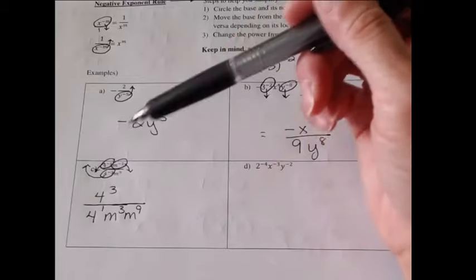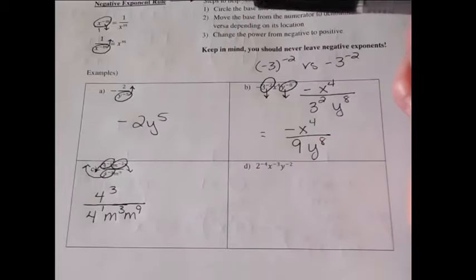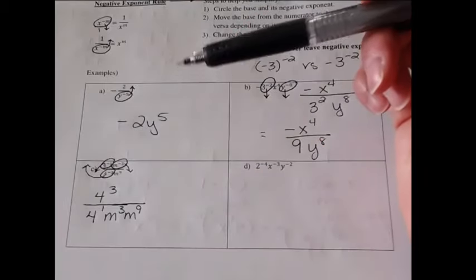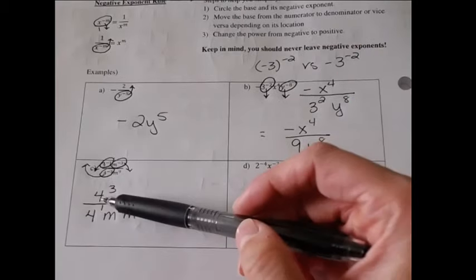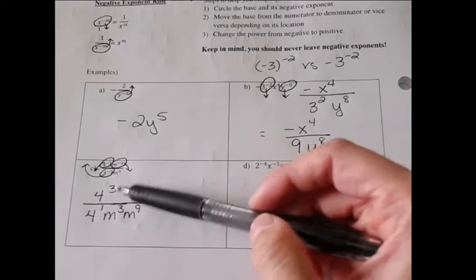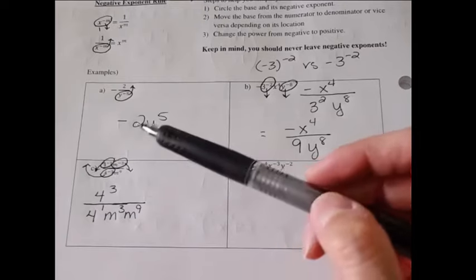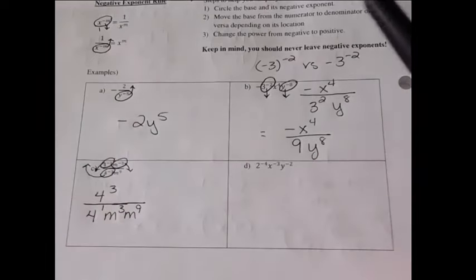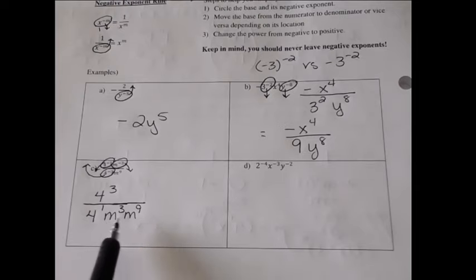Now that we've applied the negative exponent rule, we notice a couple things. We have the same base here, but one's in the numerator, one's in the denominator. So that screams quotient rule. And then we have the same base here, but they're both in the denominator. So m to the third times m to the ninth, well, that screams product rule. So we are going to apply 3 different exponent rules to this one problem.